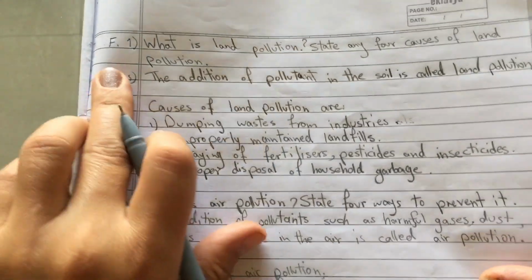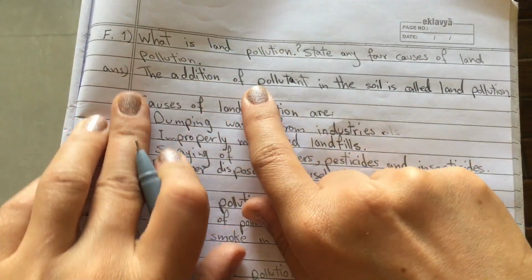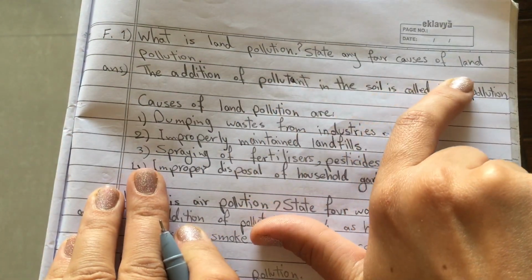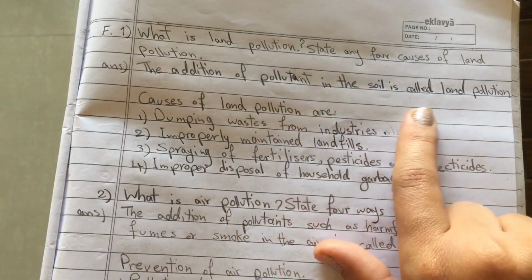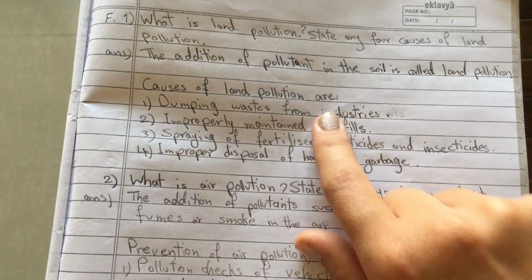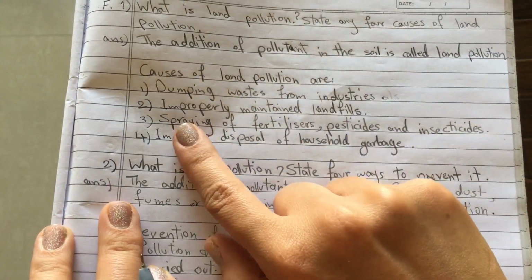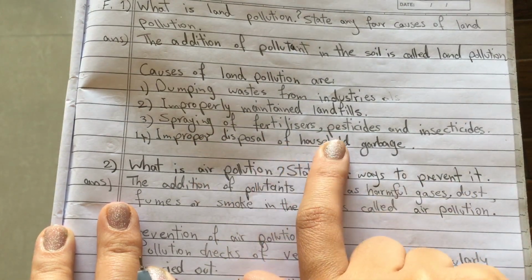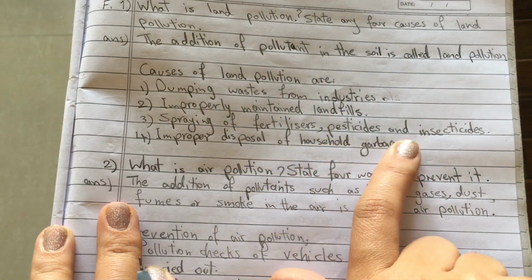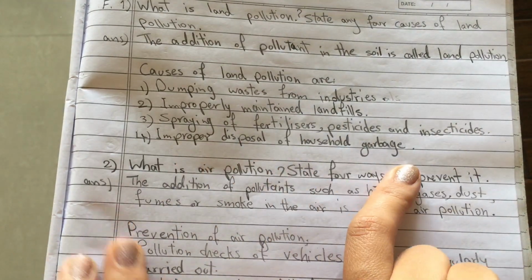Now, question number 1 of F. What is land pollution? State any 4 causes of land pollution. The addition of pollutants in the soil is called land pollution. Causes are dumping waste from industries, improperly maintained landfills, spraying of fertilizers, pesticides and insecticides, and improper disposal of household garbage.